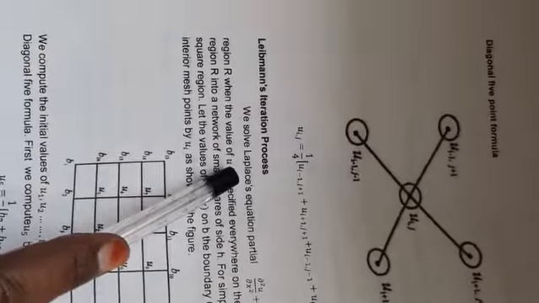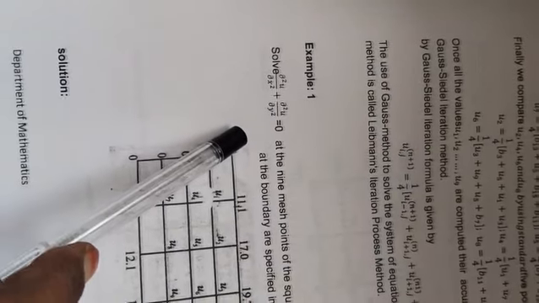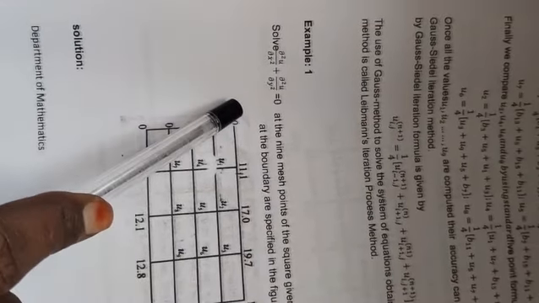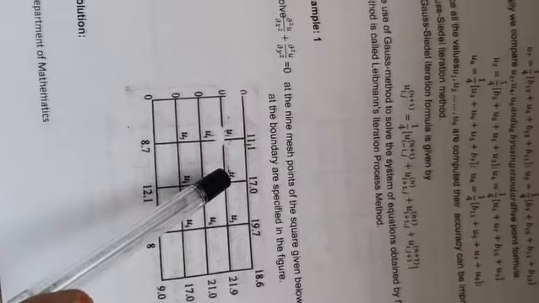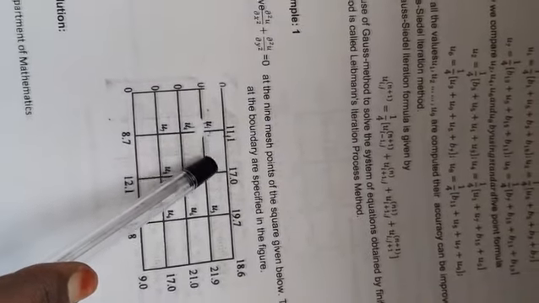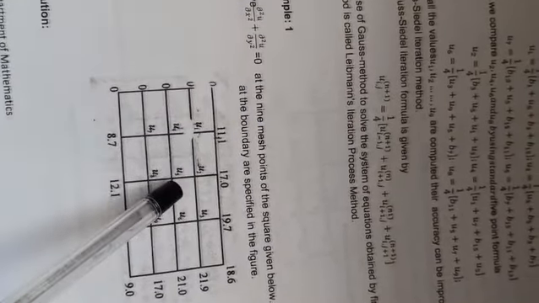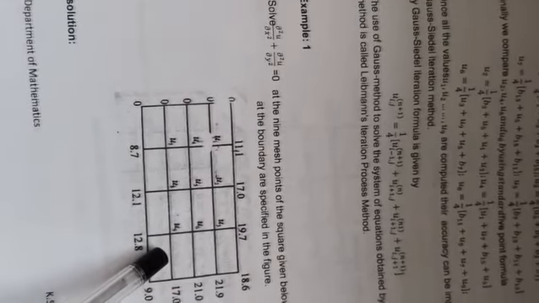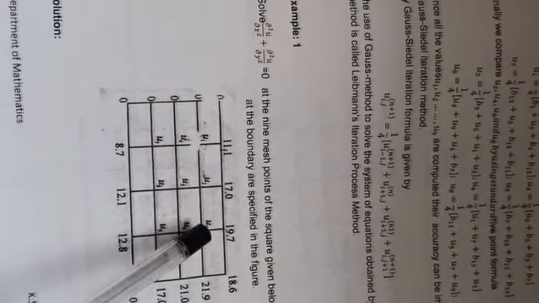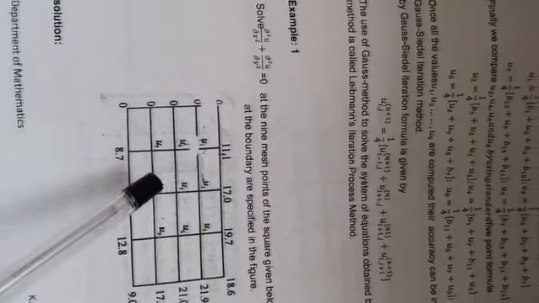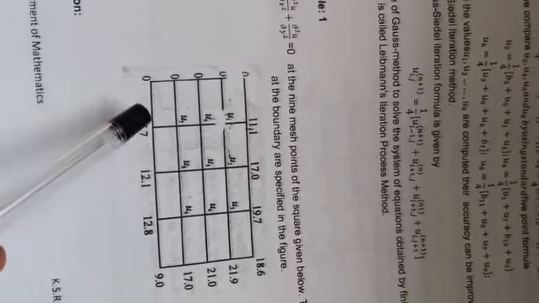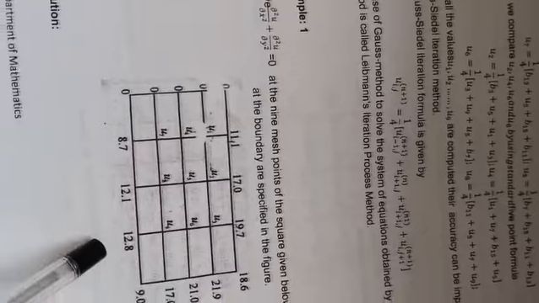For solving the Laplace equation, we use the Liebmann iteration process. In this, the first problem is solve ∂²u/∂x² + ∂²u/∂y² = 0. Here they have given the points. So first this one is u1, next one is u2, u3, u4, name it as. If they have not given the names, we just name them u1, u2, u3, u4, u5, u6, u7, u8, u9. So all the data is given.